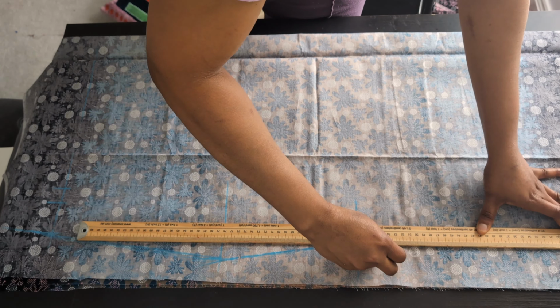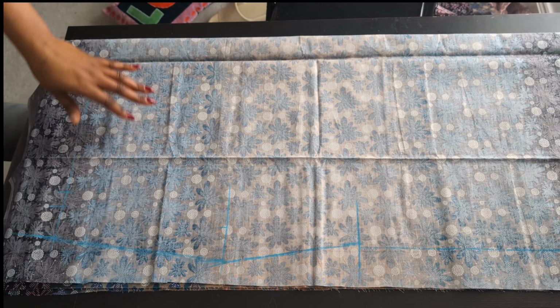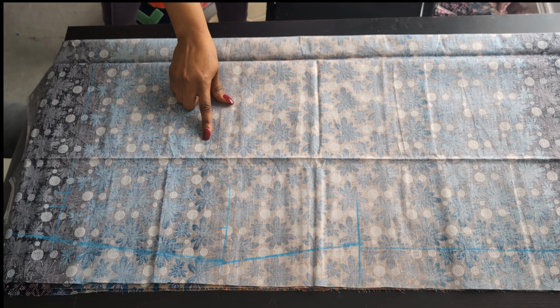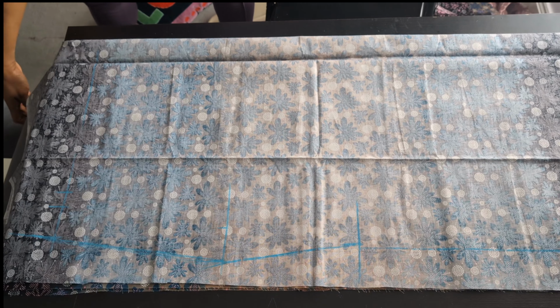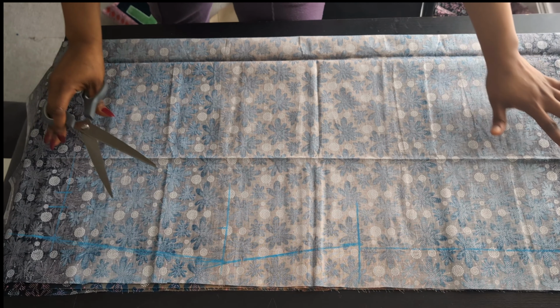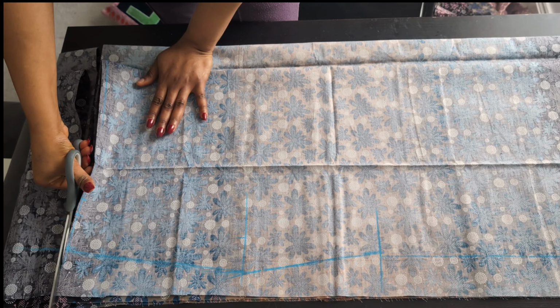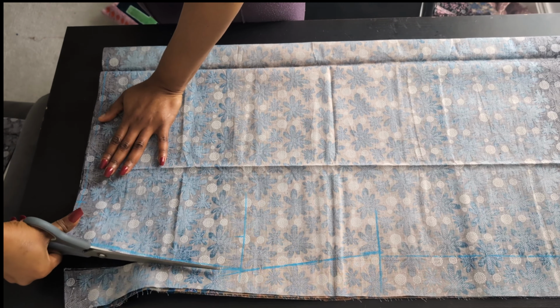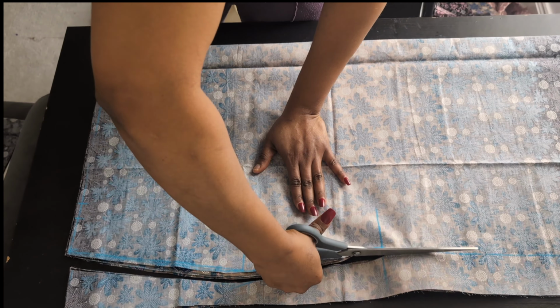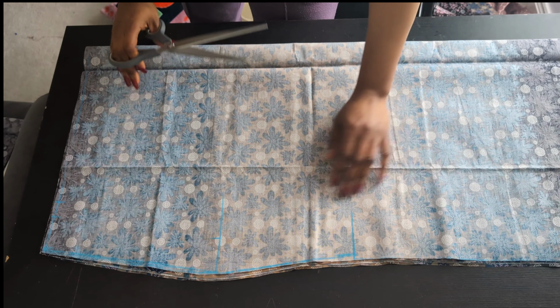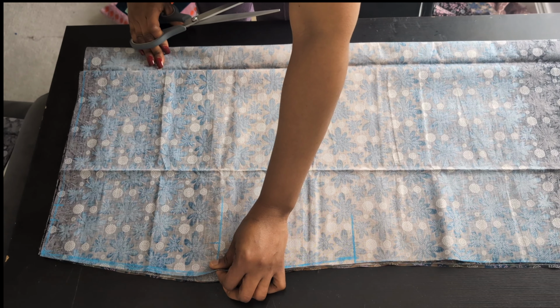Okay, I don't know if you can see this. So after that, we're just going to cut our skirt now. And that's it. Our skirt is ready.